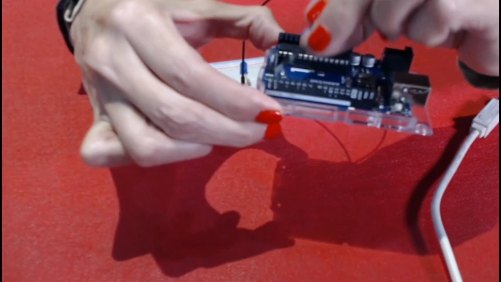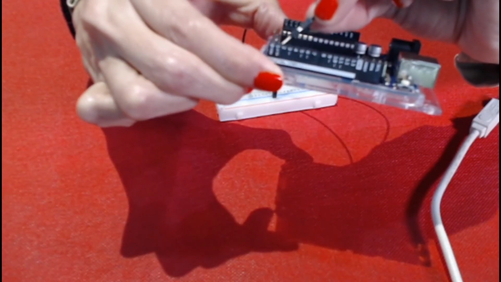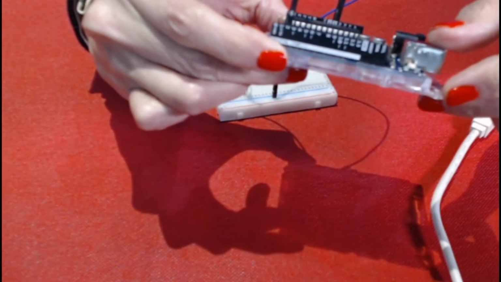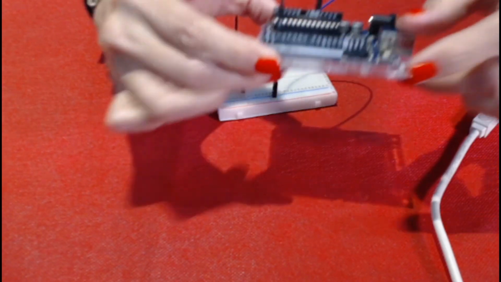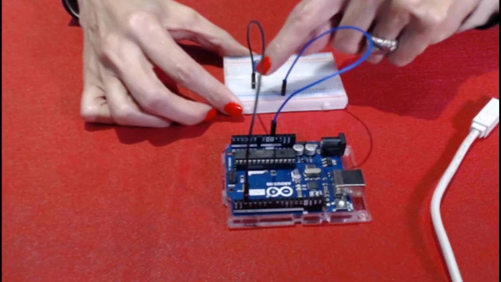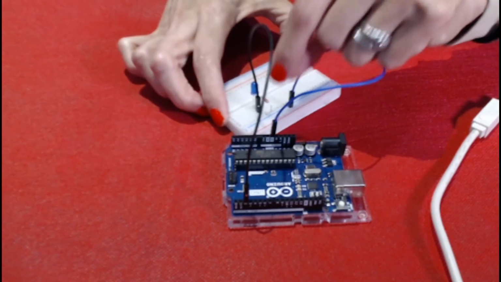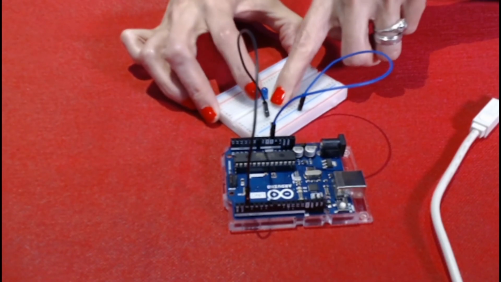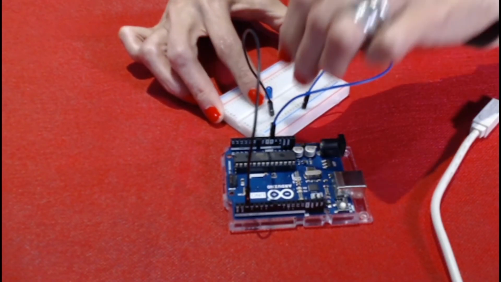So we are going to look in here for the number 2, and then we connect like this. That way we have the two legs connected, just making sure that the resistor goes right in front of our leg. It is very important to check that.